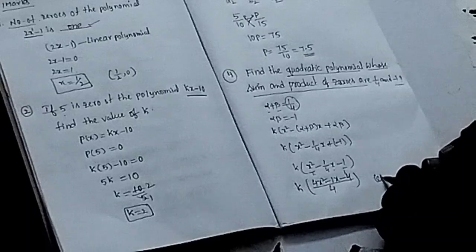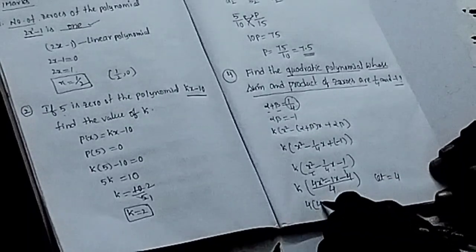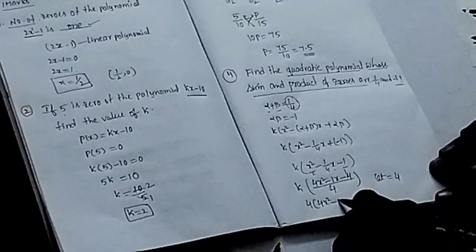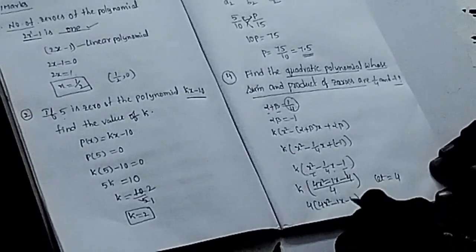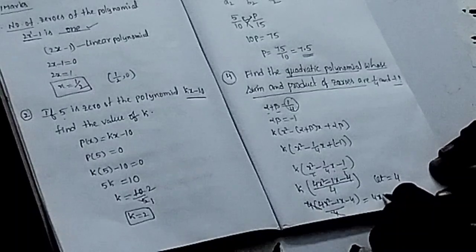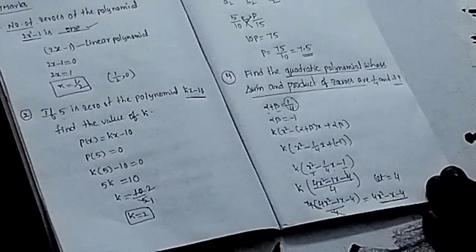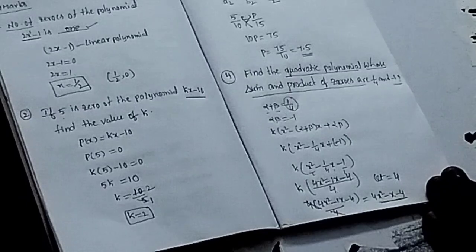Let k equal to 4. Then 4 into 4x square minus x minus 4 by 4, the 4 cancels. The 4x square minus x minus 4 is the required quadratic polynomial.